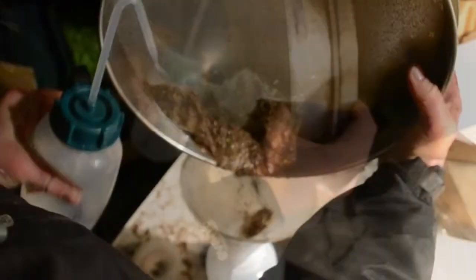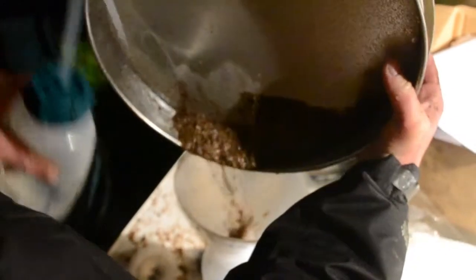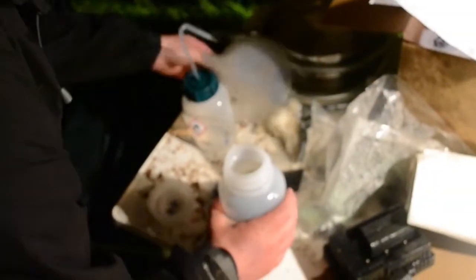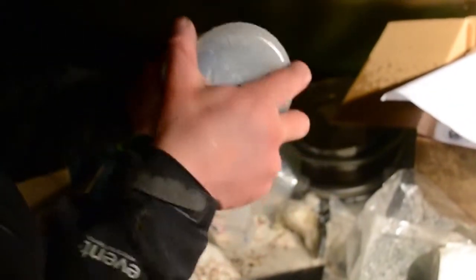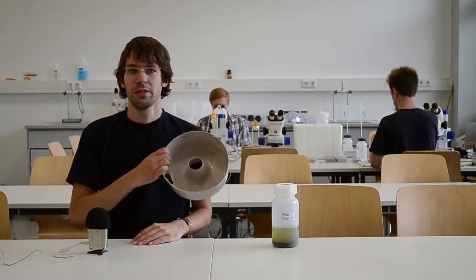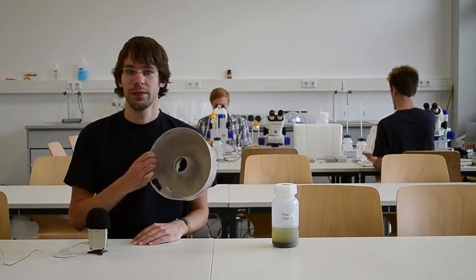The sand is transferred with the organisms into the container using an ethanol bottle. By carefully shaking the container, we make sure that all organisms get conserved in ethanol. The container is returned into the box. Now you know how the final sampling of the channels was done.